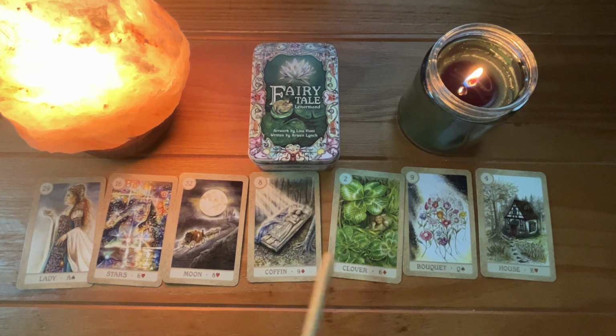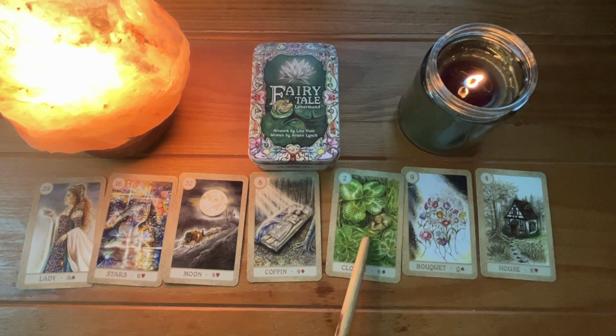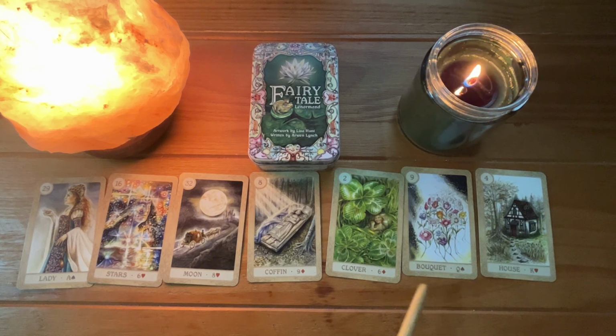opportunities. Now, on a more practical note, we could see the clover as a small amount of money, or money that's won, or unexpected money, money obtained through chance or luck, right? And the bouquet can represent an offer or an invitation, a pleasant surprise, and it's my card for gratitude and appreciation. It's also the card of cultivating something beautiful and art and decorating, right?